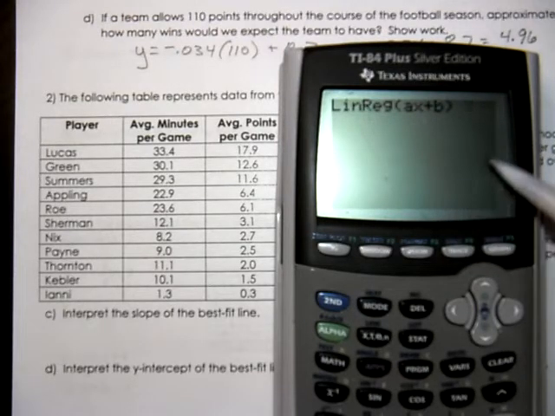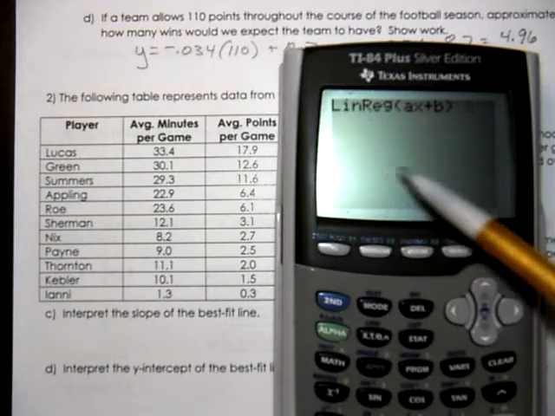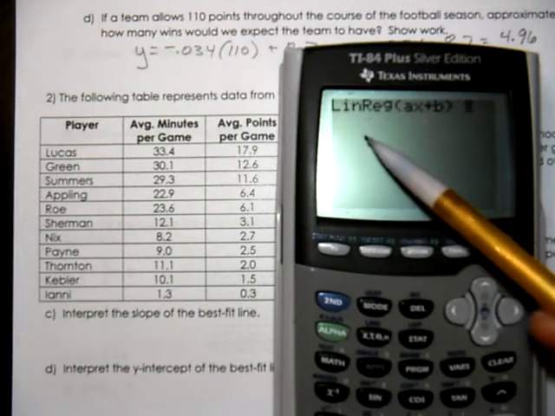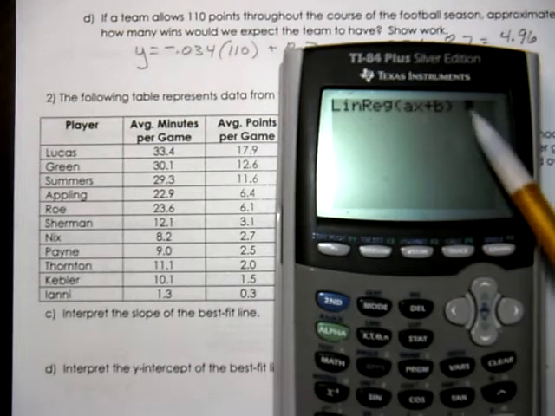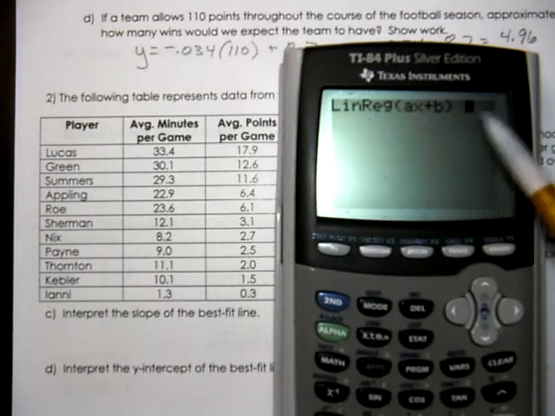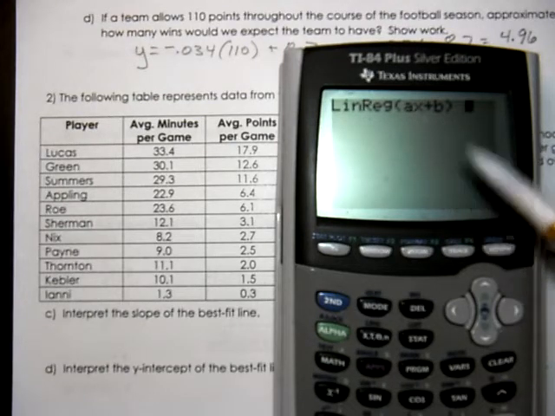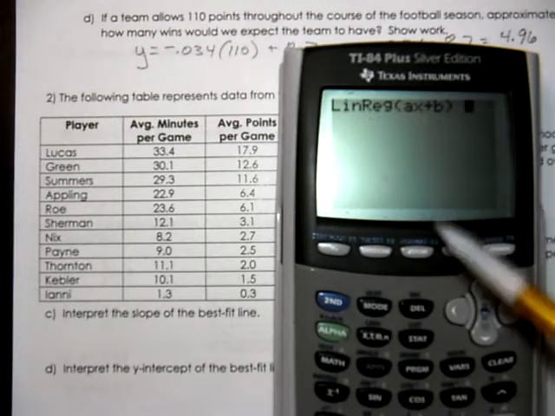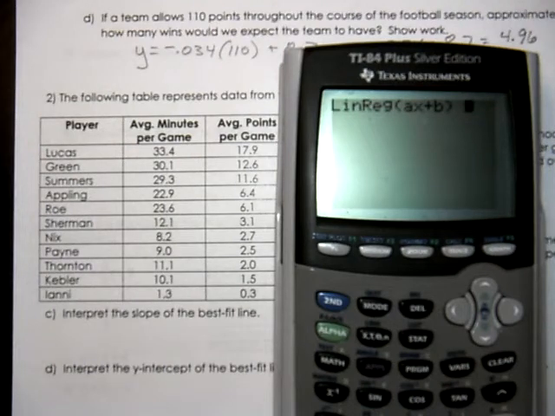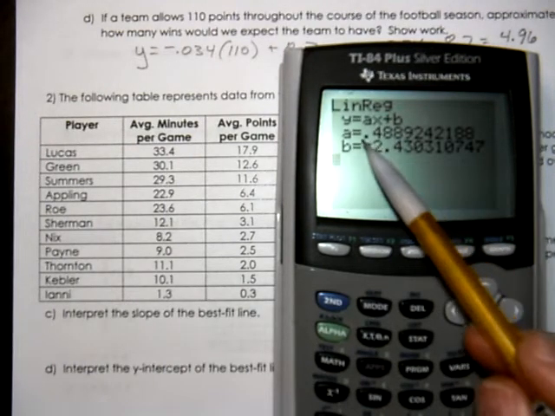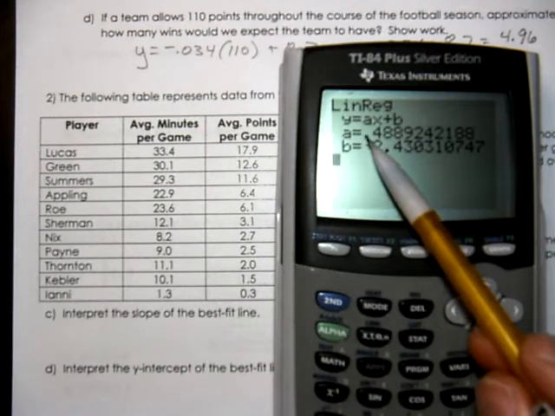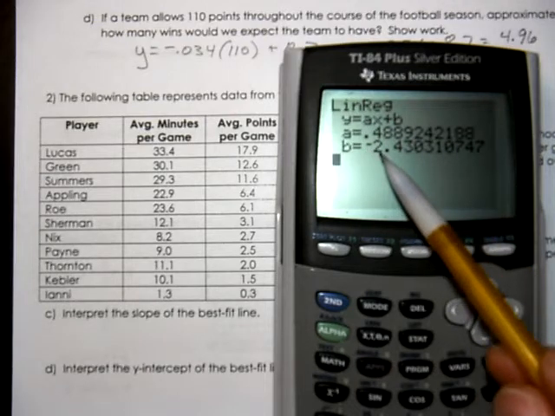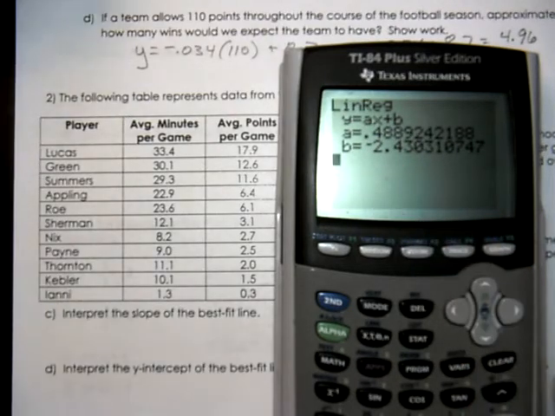My calculator here is not showing the same screen. Sometimes it says L1 at the top and then L2, saying what your X and your Y are going to represent. As long as you typed your data in list 1 and 2, you can just hit enter. If it's something different than that, you would put L2, L3 in this location. But I put my information in list 1 and 2. I hit enter. There is my equation, my best fit line. 0.48 is my slope. We can round that up a little bit. Negative 2.4 is my Y-intercept.